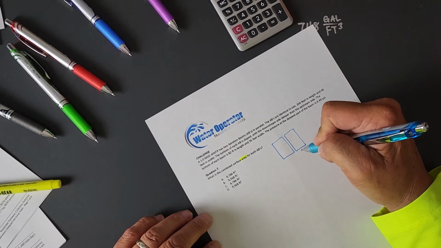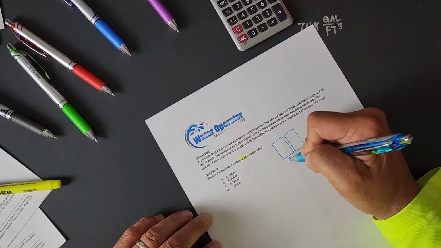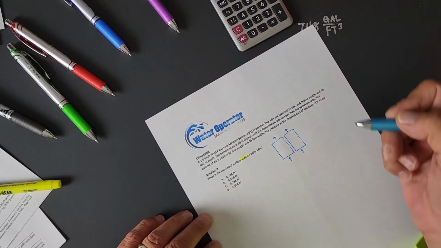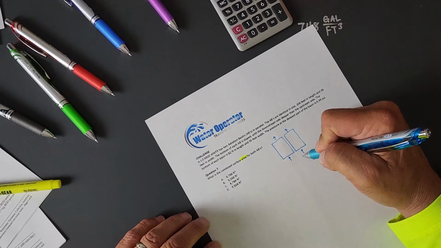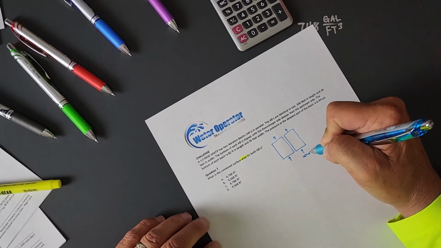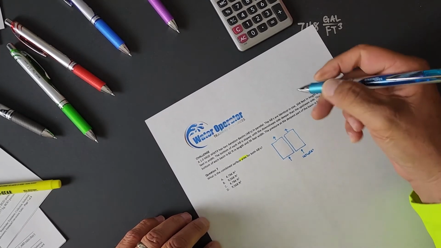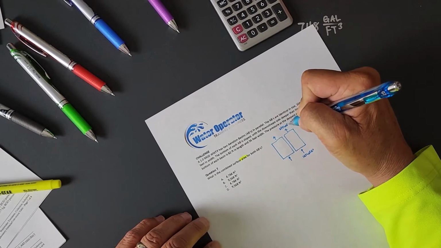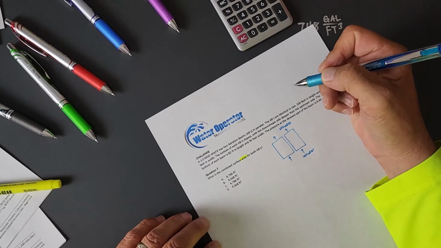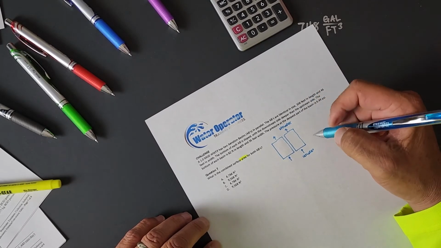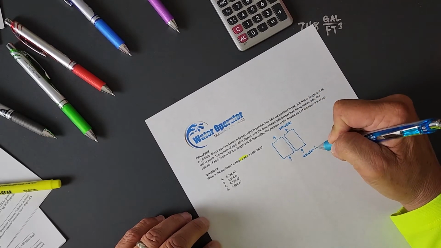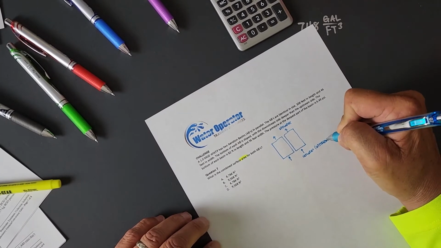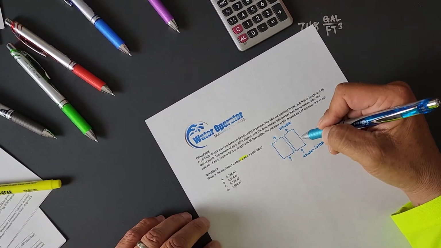If water enters this side and exits this side, we call this the influent side. And this is the effluent. The influent side is upstream of the process.